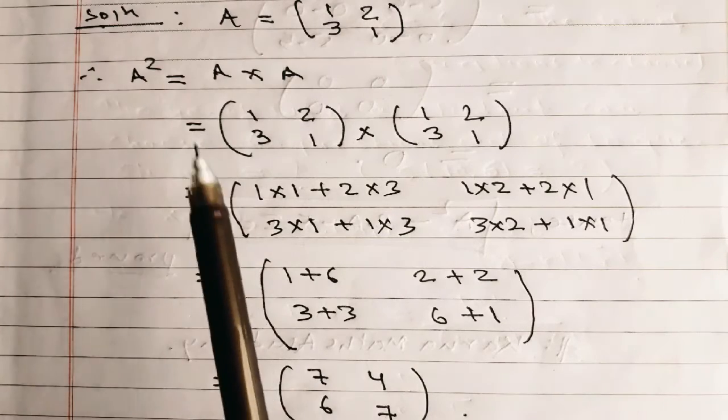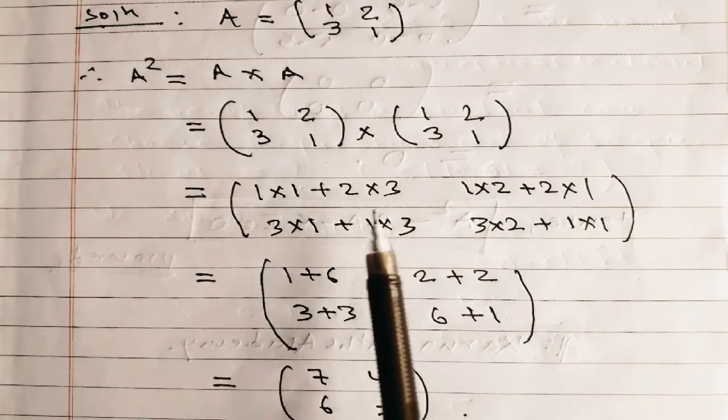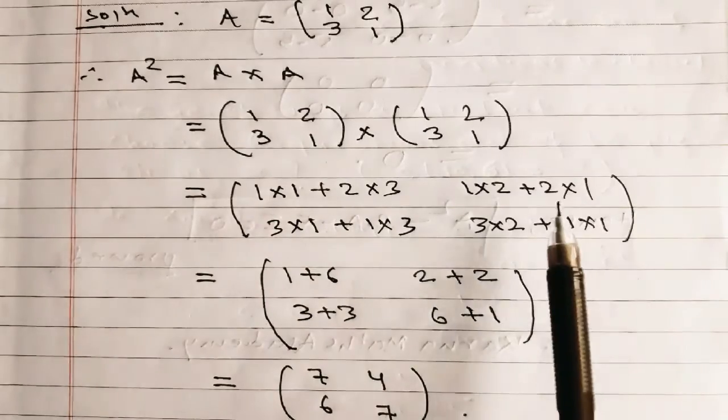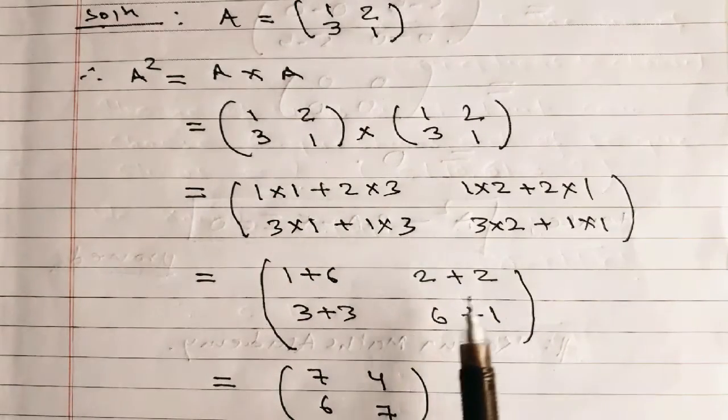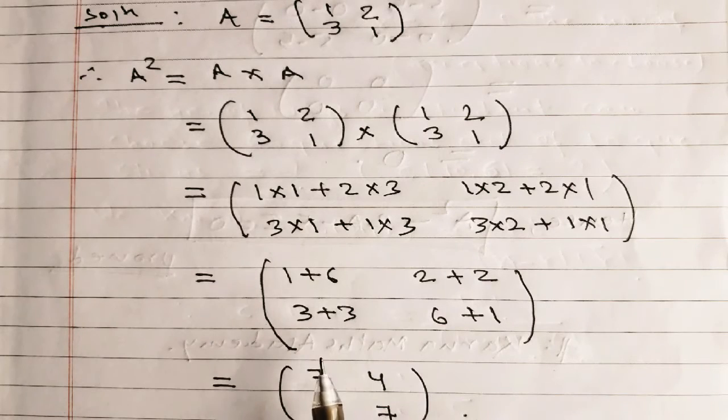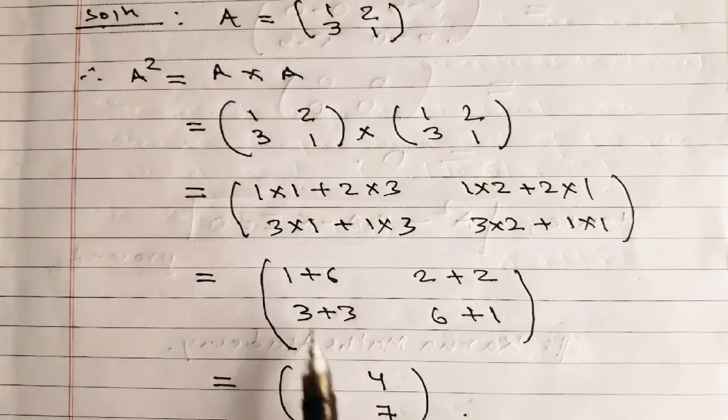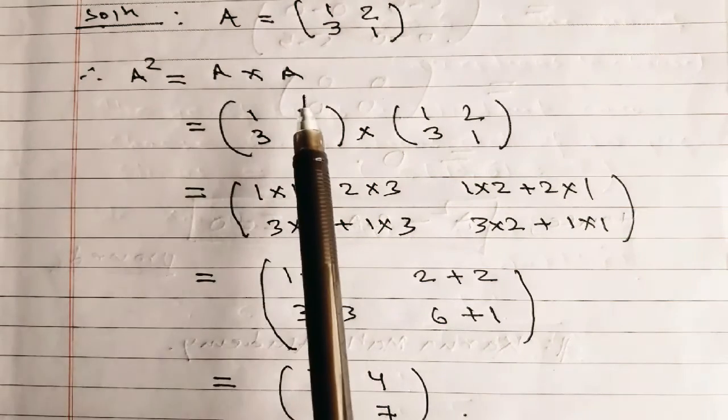Therefore, the value of A square is: 1 into 1 is 1, 2 threes are 6; 1 into 2 is 2, plus 2 into 1 is 2; 3 into 1 is 3, plus 1 into 3 is 3; 3 twos are 6 plus 1 into 1. So 1 plus 6 is 7, 2 plus 2 is 4, 3 plus 3 is 6, 6 plus 1 is 7. So this is the value of A square, multiplying the matrix A with the matrix A.